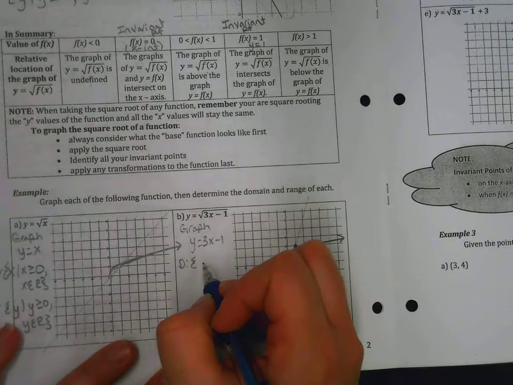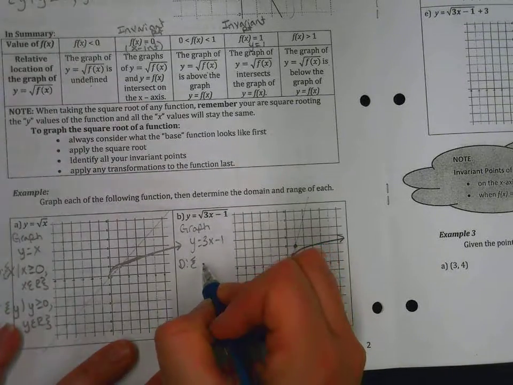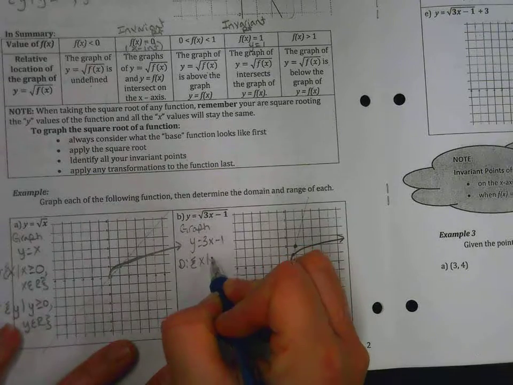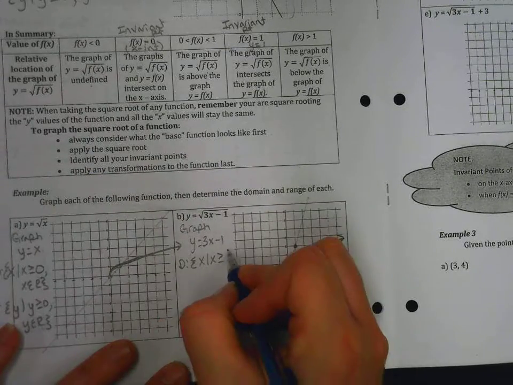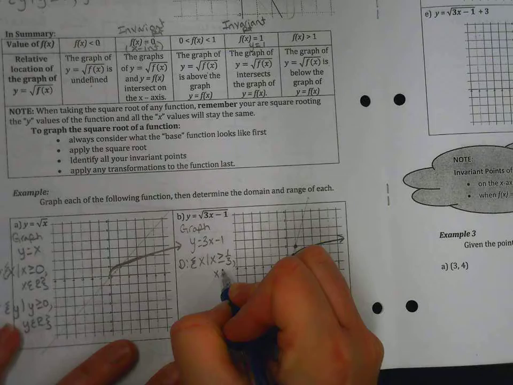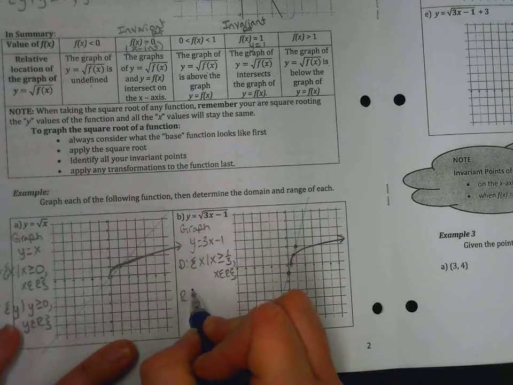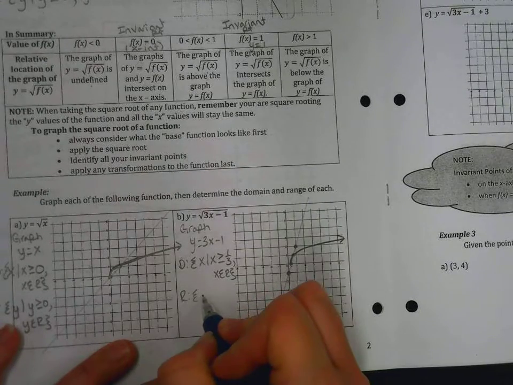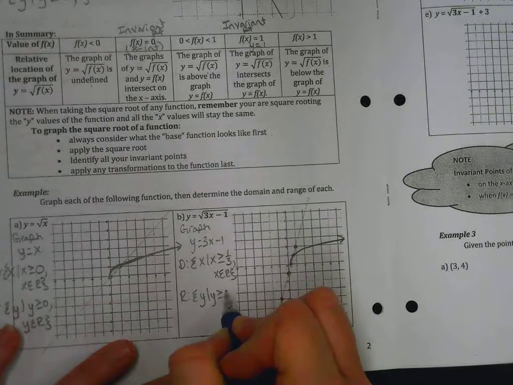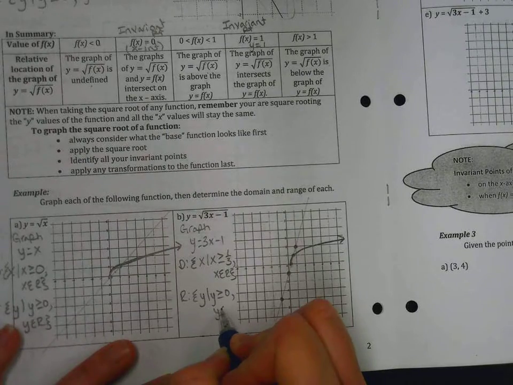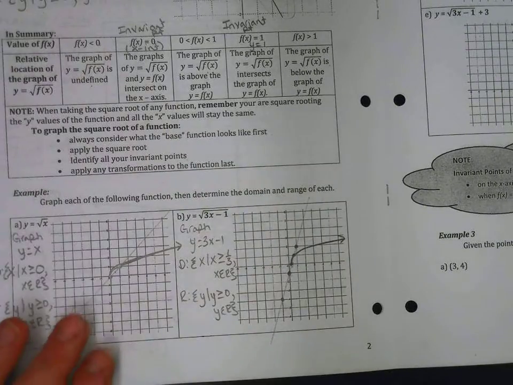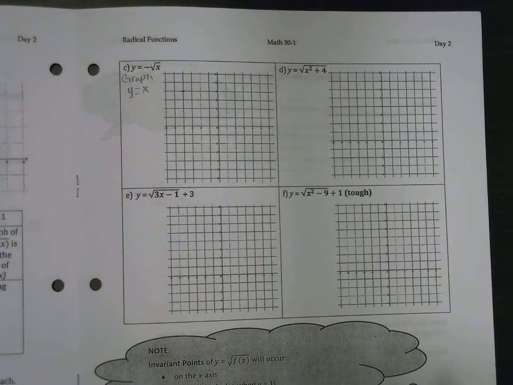Technically, x has to be greater than or equal to 1/3. When y is 0, we'd get 1/3. And our range is going to be greater than or equal to 0.